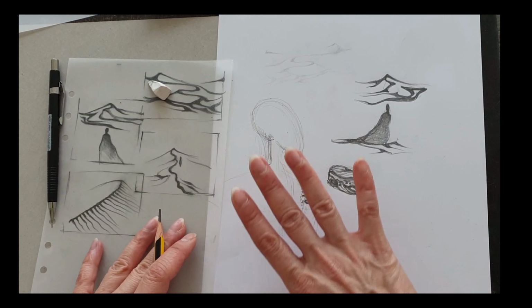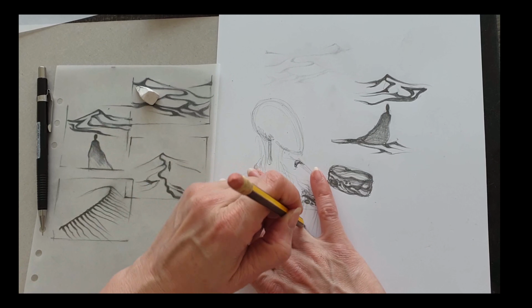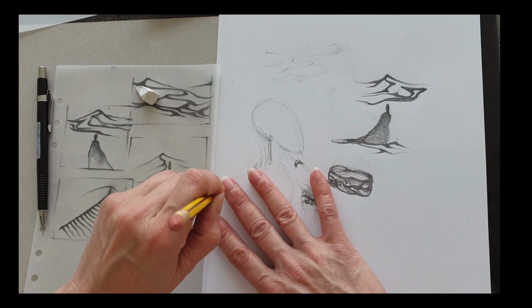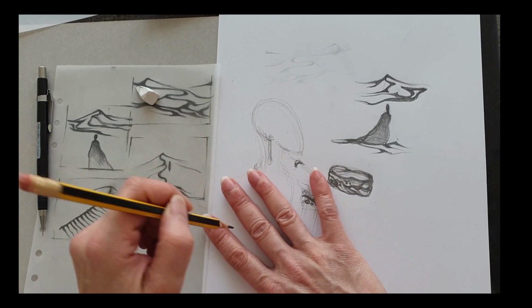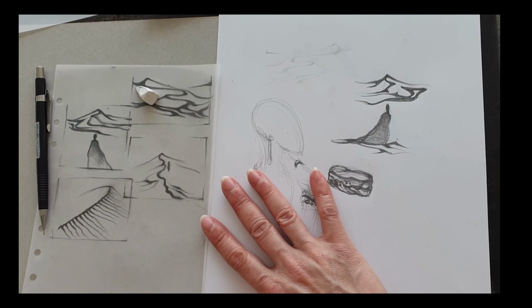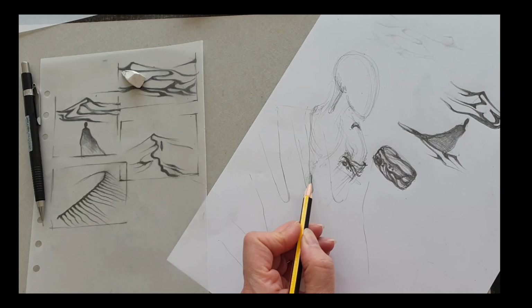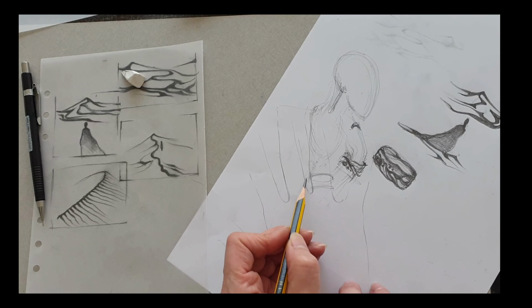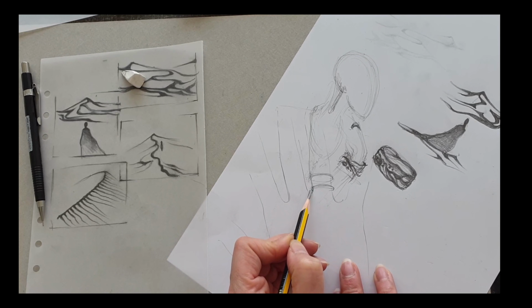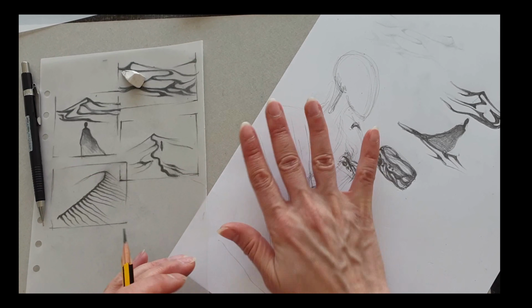How I do that personally, I just put my hand on top of the paper and trace my fingers on a piece of paper, there I have it, and then basically design the ring using the same principle. I'm working now in actual size, and that is going to be my ring.